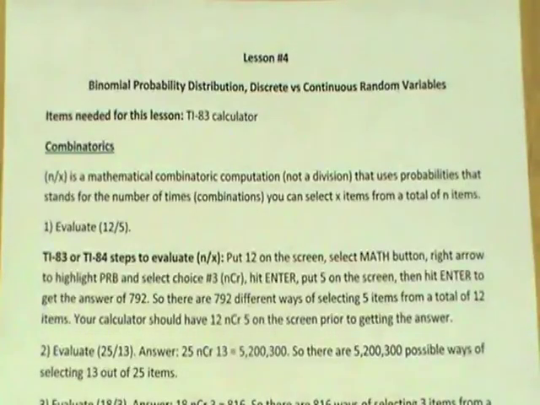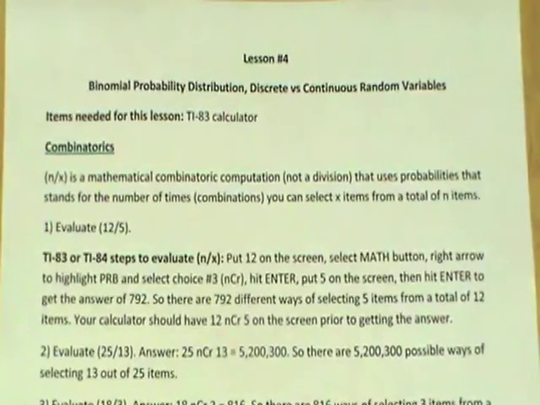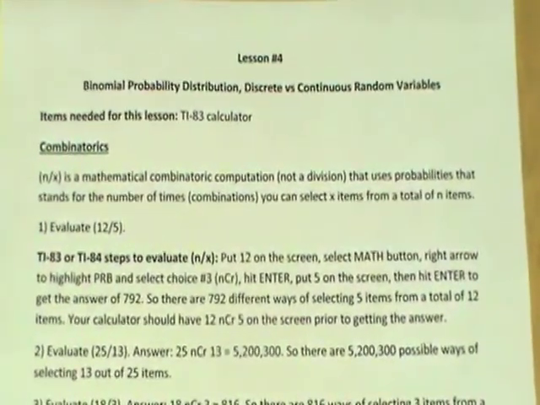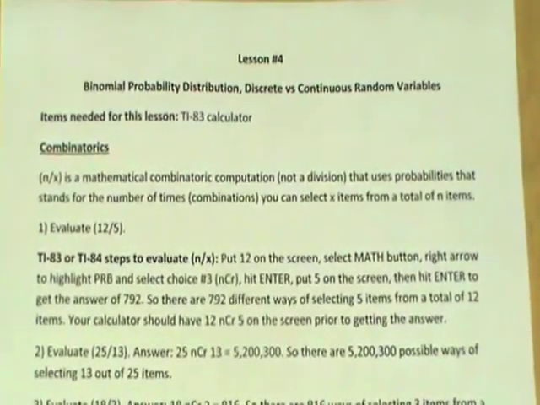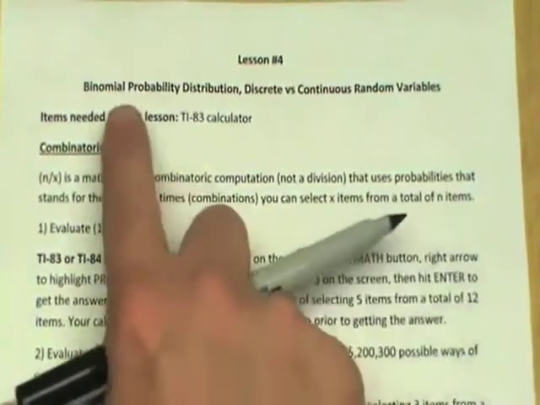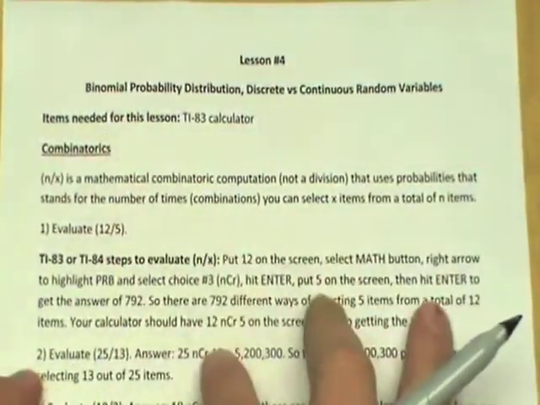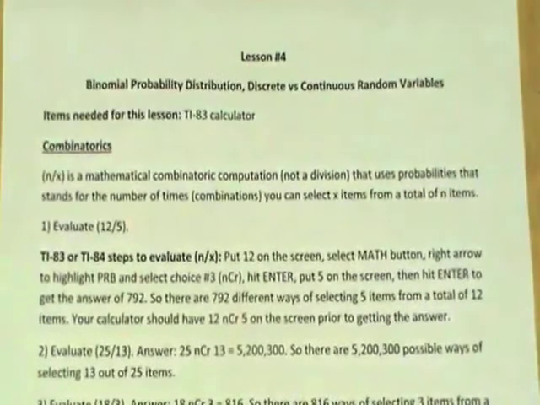Hi class, this is a calculator support video for lesson number 4. Lesson number 4 talks about binomial probability distribution. This is the PDF file that you're going to click on. This is a lesson that you're going to read on your own.